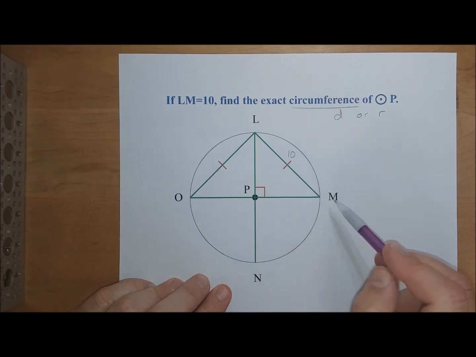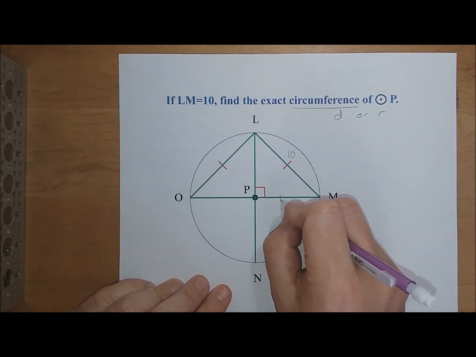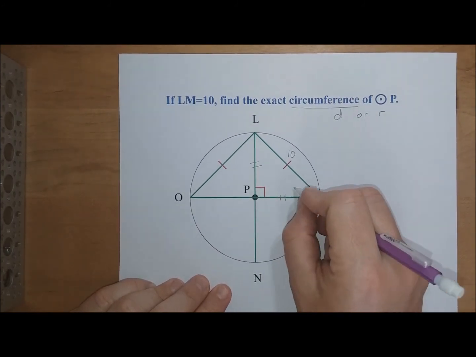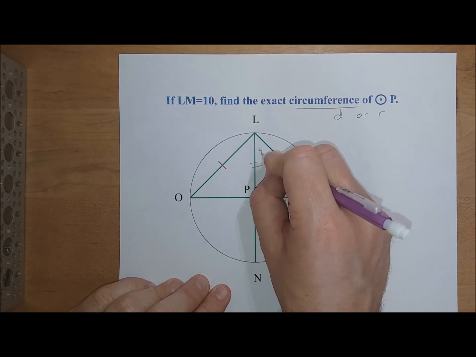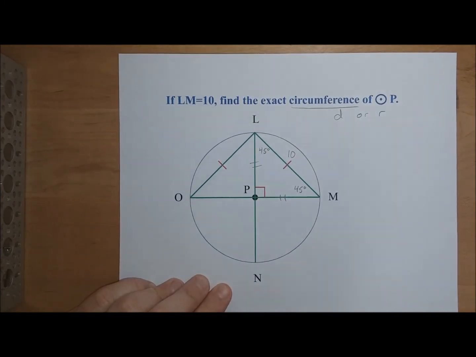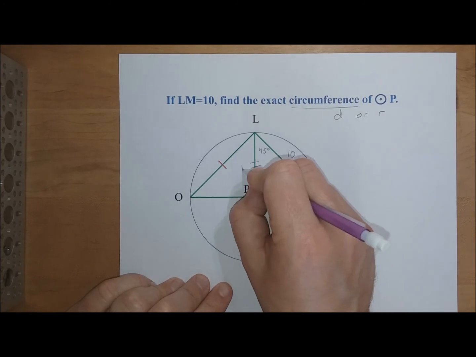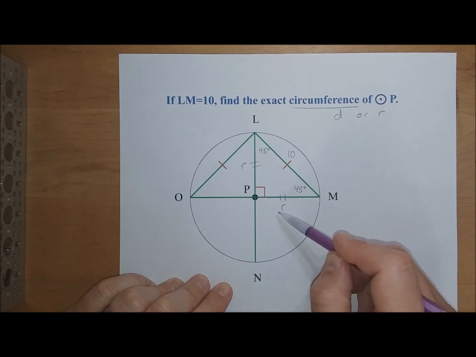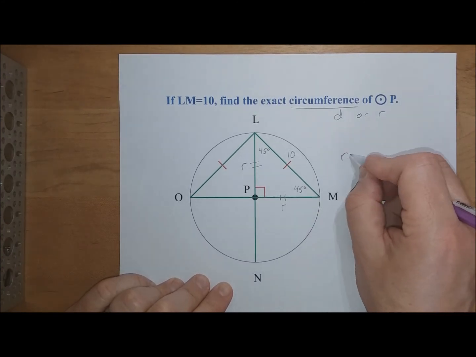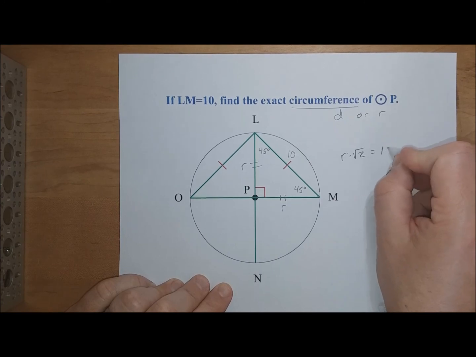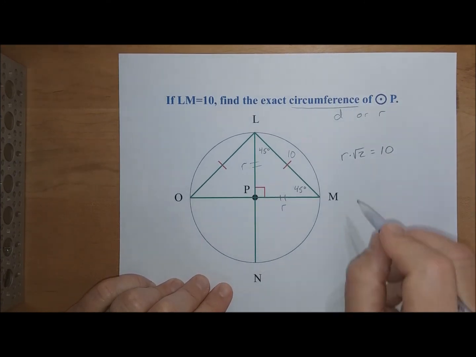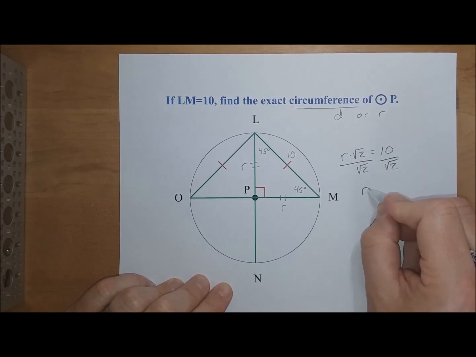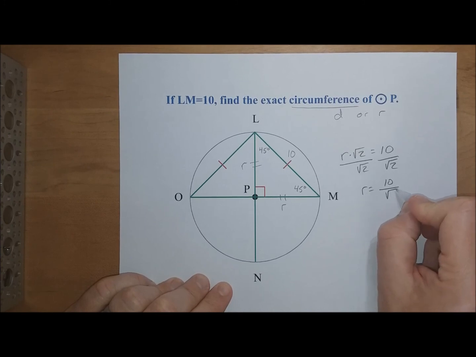In this particular problem, looks like maybe we can find R pretty easily. If PL and PM are radii of this circle, that means these guys are congruent to one another. And that makes this my special right triangle. Right? This will be my 45, 45, 90 triangle. Okay, and in that I know if that's R and that's R, I know the hypotenuse always equals a radius times the square root of 2. So radius times the square root of 2 equals 10. And to solve that for R, I can divide both sides by the square root of 2, I get R equals 10 over the square root of 2.